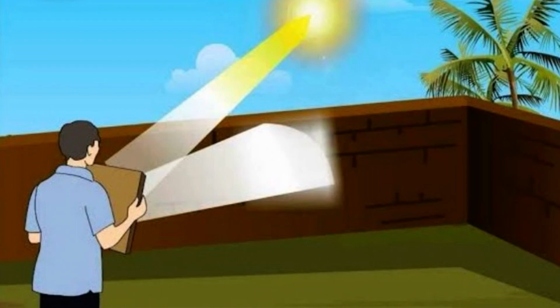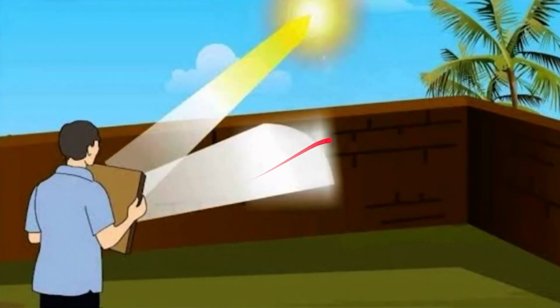The sun is here and the light goes up to the mirror and it reflects. Like I told you, it bounces. So the light bounces here and goes up to the wall, and you can see light over here.